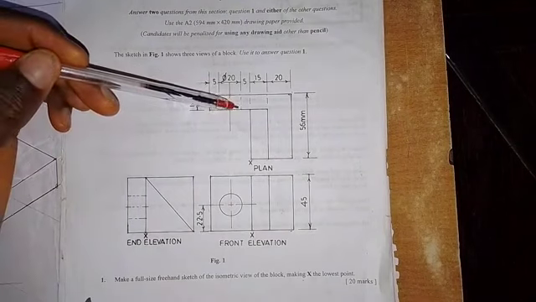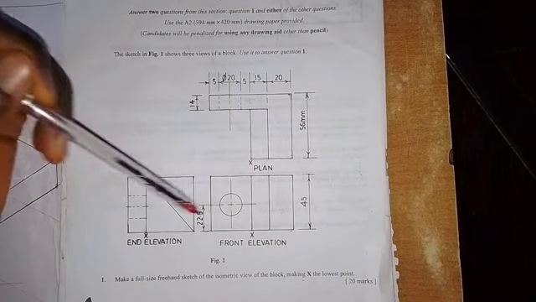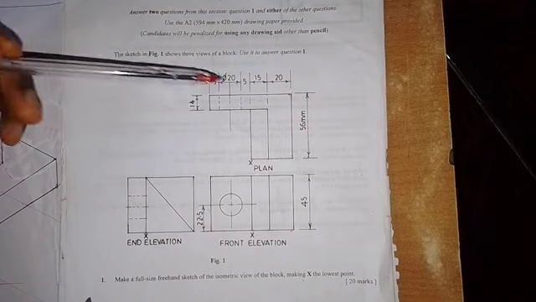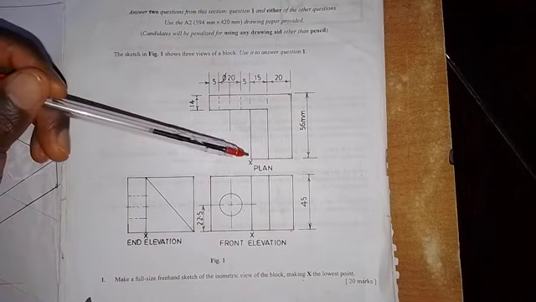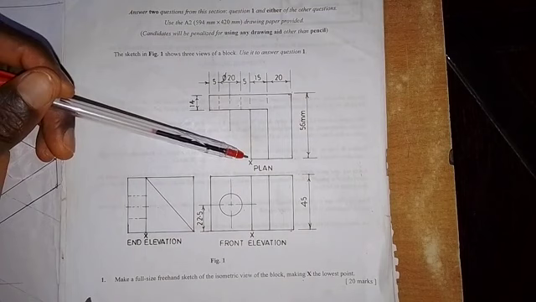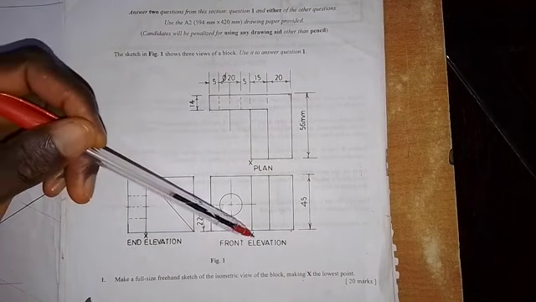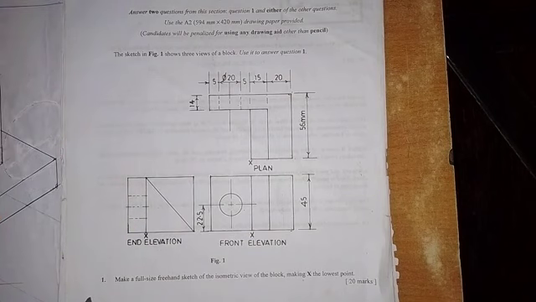These orthographic views are given in third angle projection. As you can see here, this is the plan, this is the front elevation, and this is the end elevation. Now, based on the dimensions that we are given here, normally what we need to take note of, as I usually say, is that the lowest point X is at this point, and at this point on the end elevation.